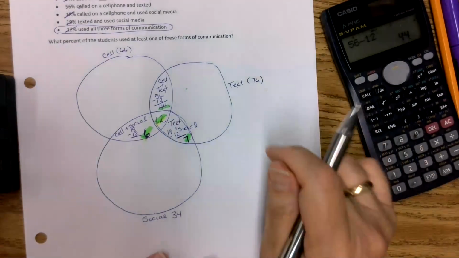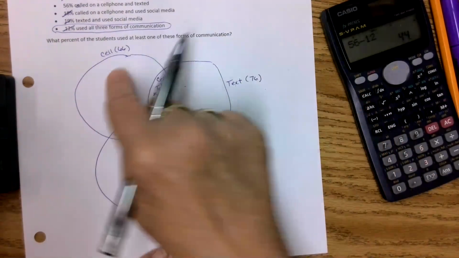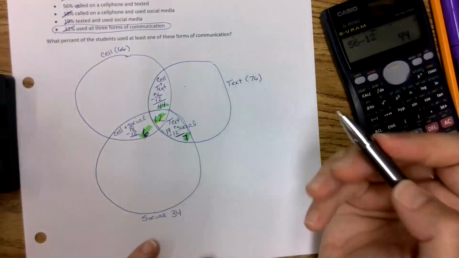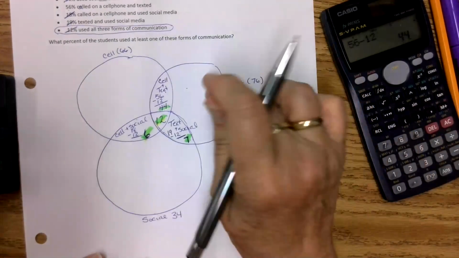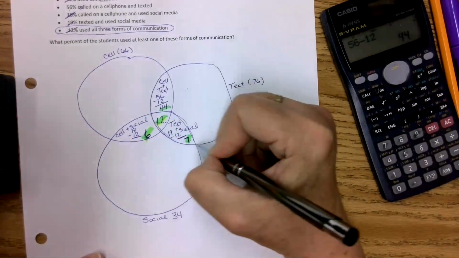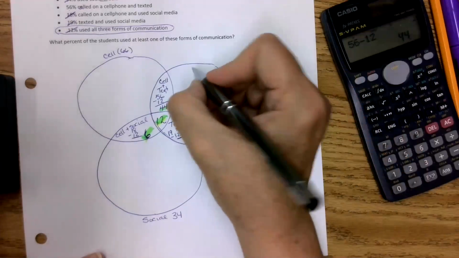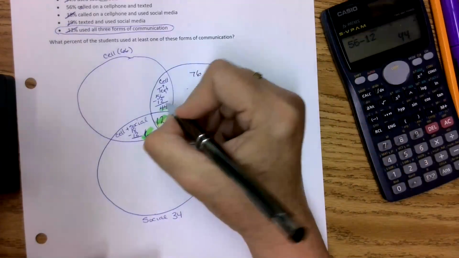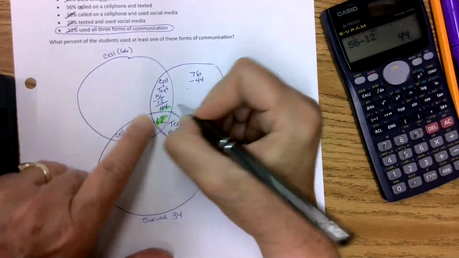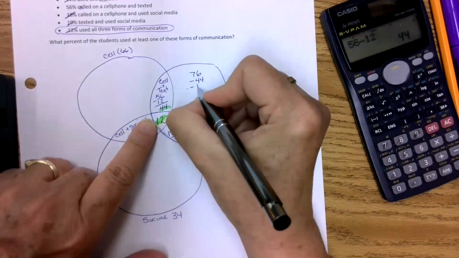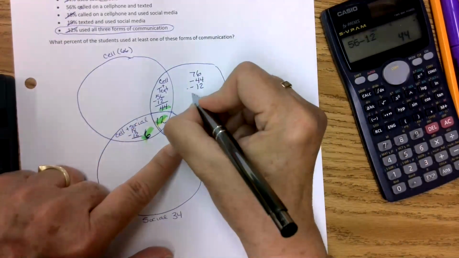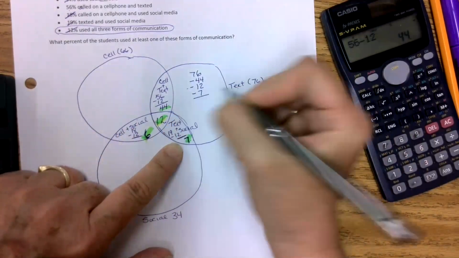All right, now we need to do the parts where it was only cell phone, only texting, only social. So let's start over here. So in this entire circle, right here, there's supposed to be 76. But I already counted 44 students there, and I already counted 12 that did all 3, and I already counted the 7 down here.